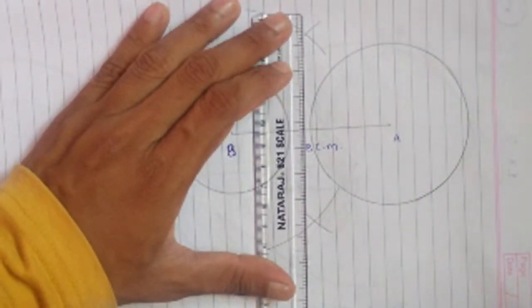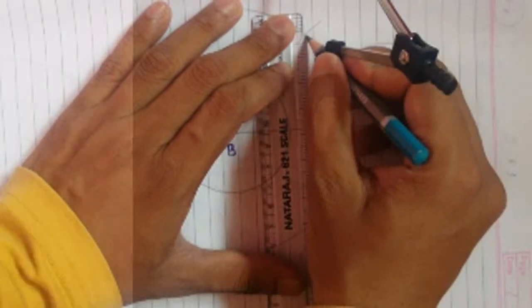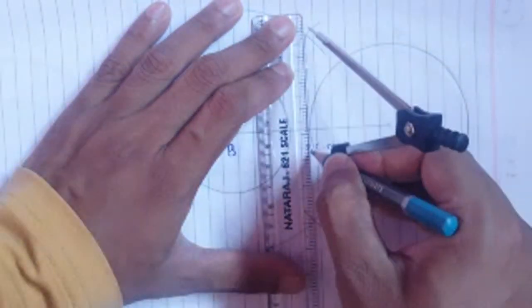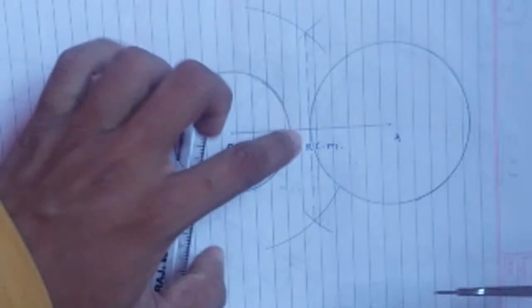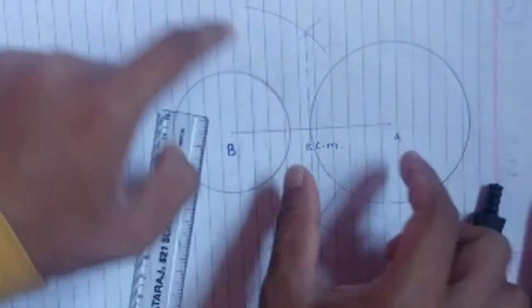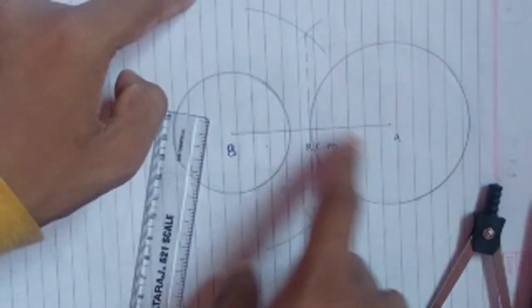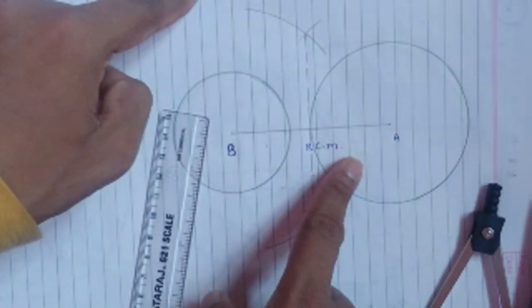Now we have to join these two intersected points. It touches this circle because this length is 4 centimeter, that is half. In this problem you can clearly understand the line bisector divides that into two equal parts.